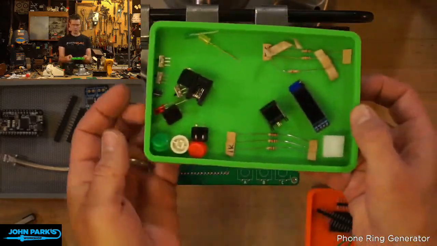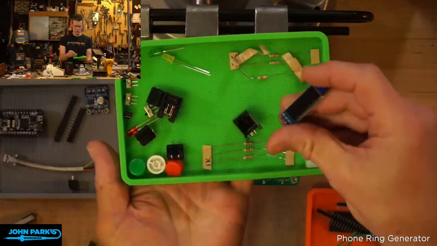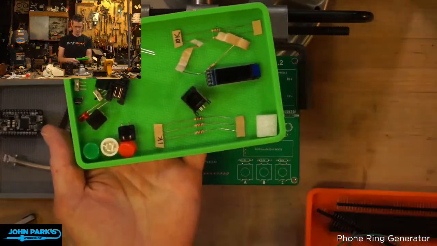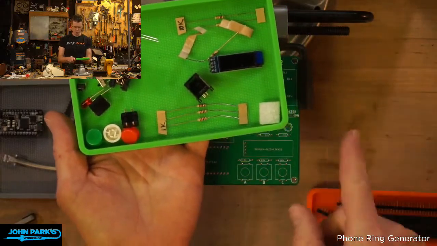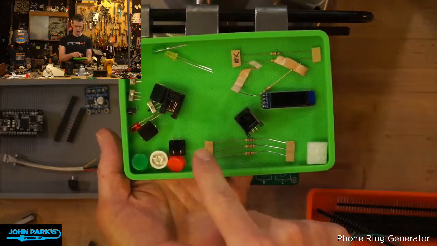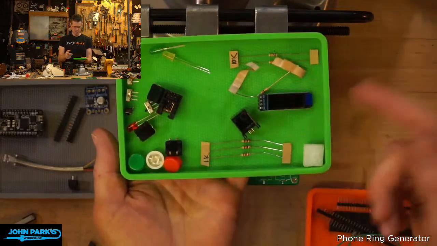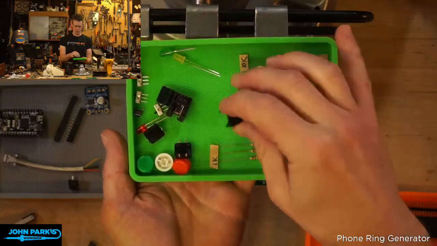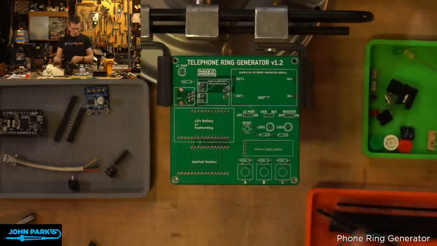And then here's all the rest of the parts. We've got a nice little OLED screen for different modes. There's some buttons and switches for ringing in different modes and switching some modes on and off, as well as some little status LEDs and a few resistors, and then the RJ11 jack to plug the phone in. So that's what we're starting with.